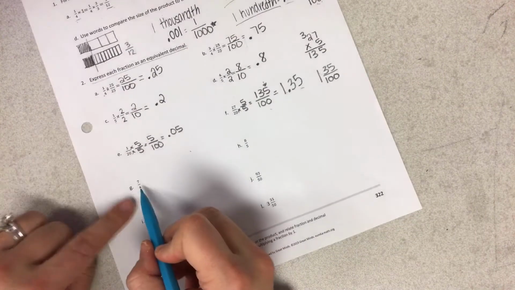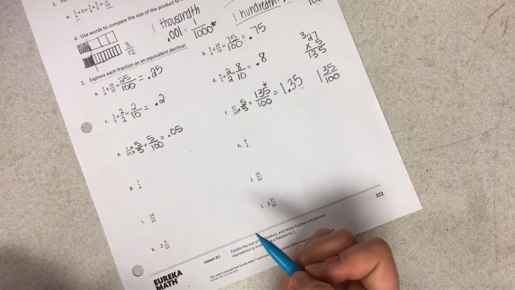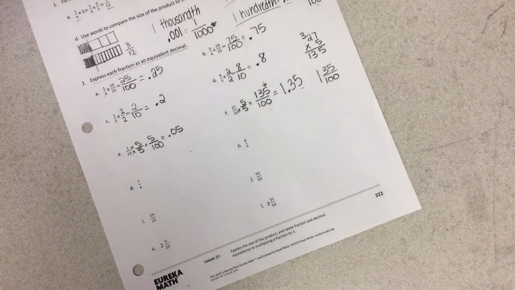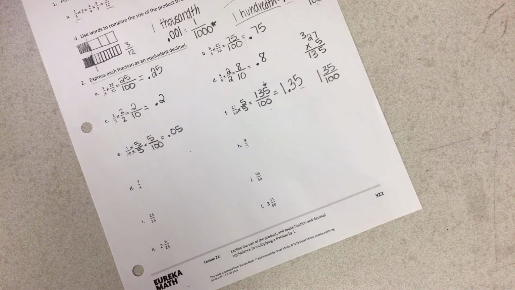Okay, so this next one is 7/4. I know that I can make, oh, I can't make 10, can I? So what I'm going to have to do is on 7/4, I'm going to have to make 100. And so to be able to get 100, let's see here.